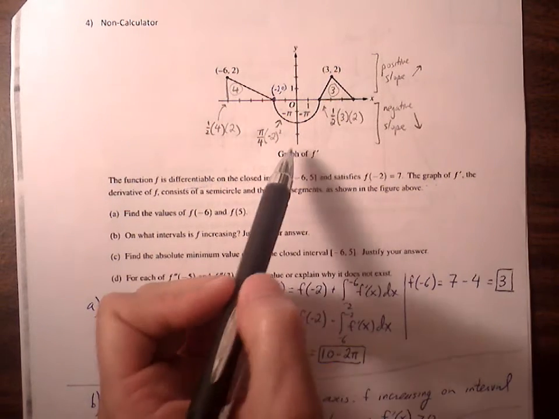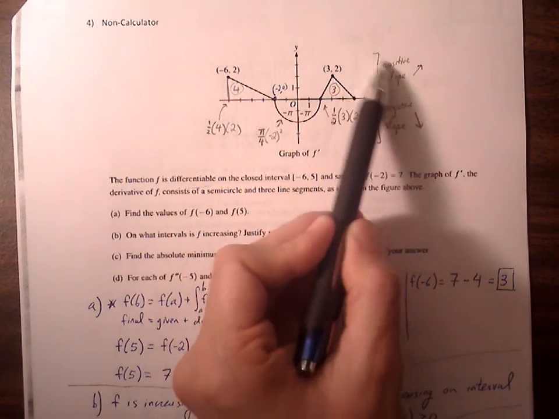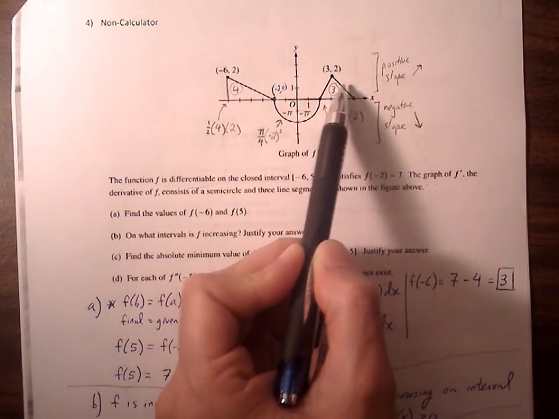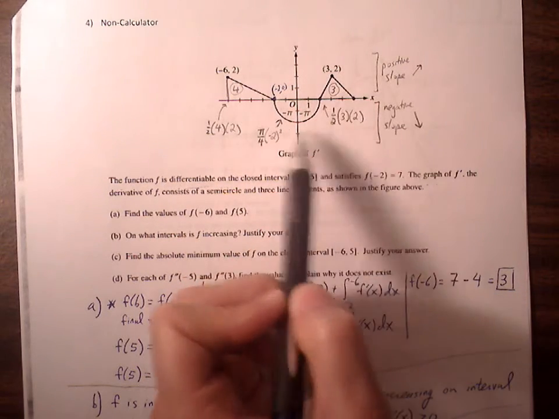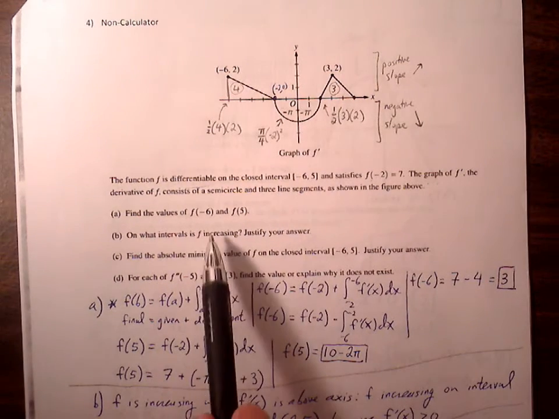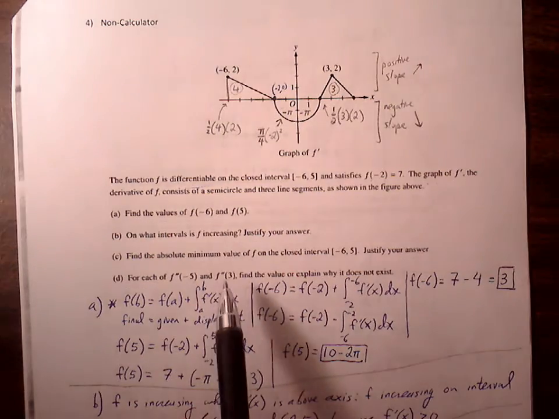If we're looking at the derivative graph, I like to label what I'm dealing with here. Anything above the x-axis represents where my original graph is going to have a positive slope. Anything below the x-axis represents where my original graph will have negative slope. Okay, so find the values of f of -6 and f of 5.